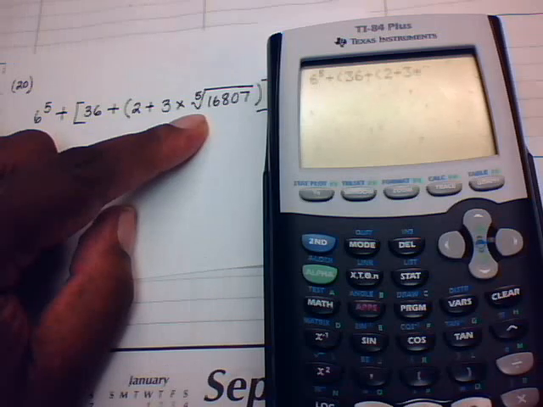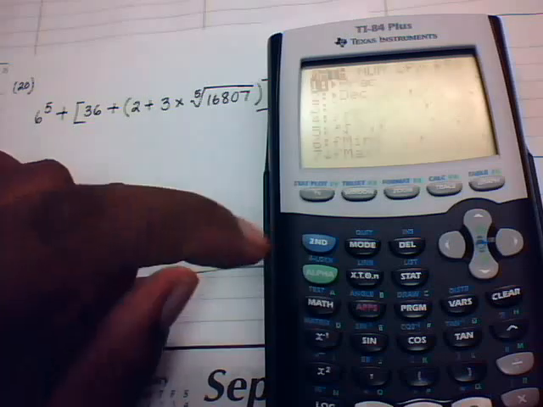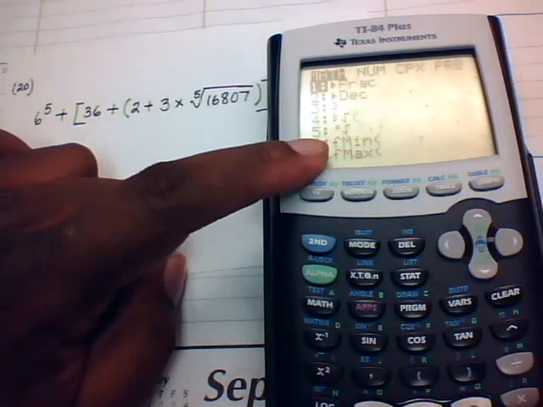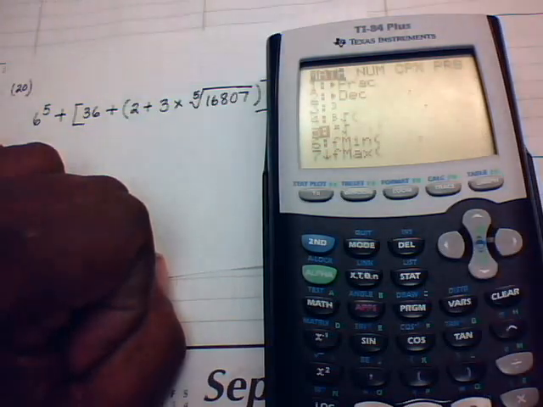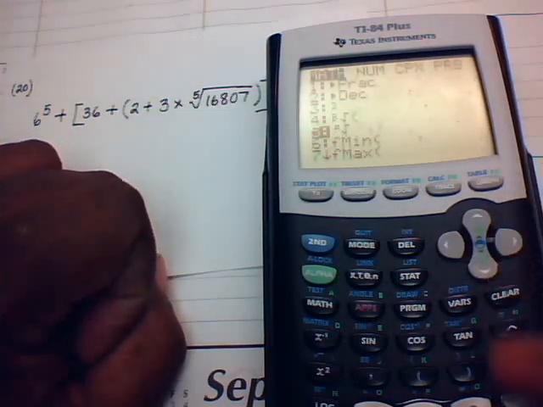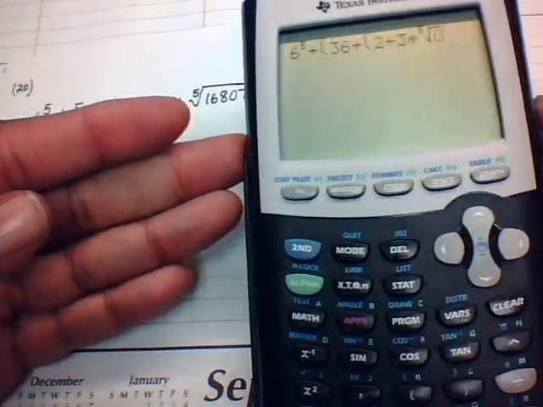Then for the 5th root of 16,807, type in the number 5, which is your index, hit your math key, and select number 5, which is your x with the radical symbol. I'm just using the down arrow key to highlight number 5 and pressing enter. It'll put it as the 5th root, as you can see here.